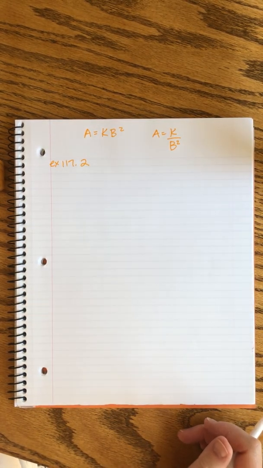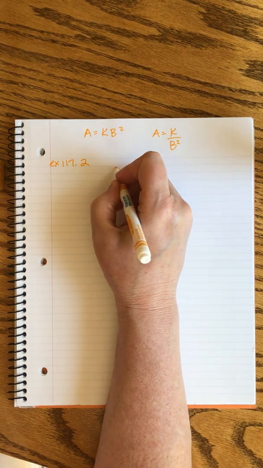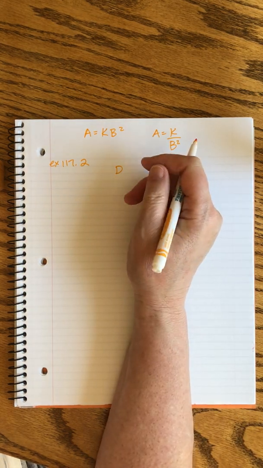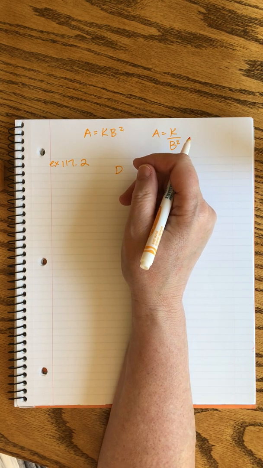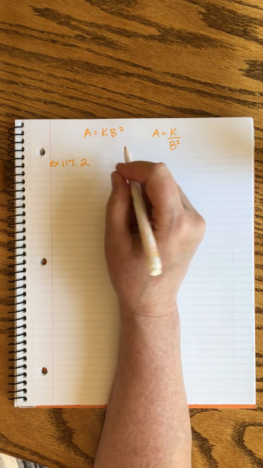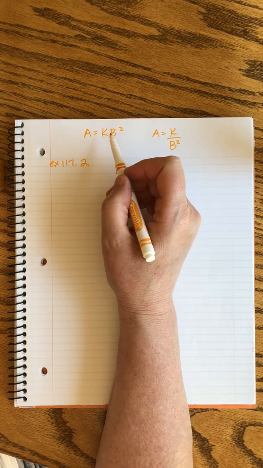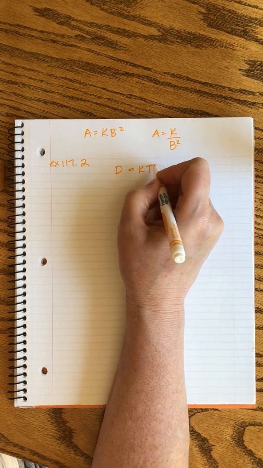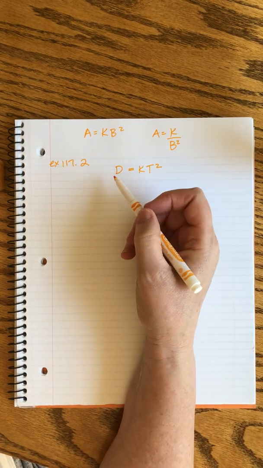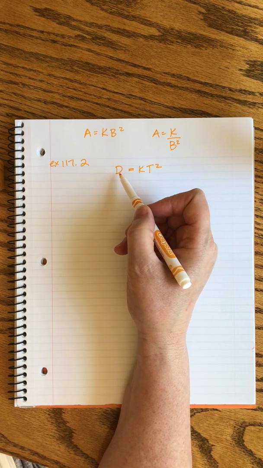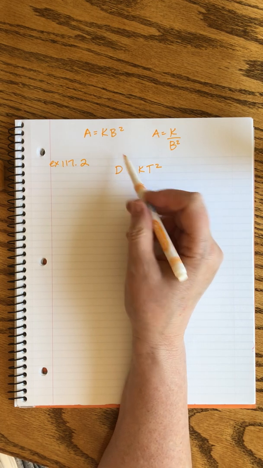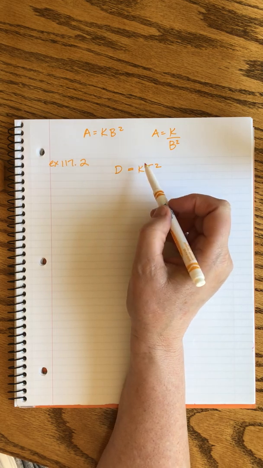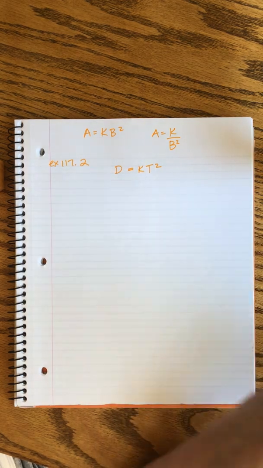Okay, the distance a body falls. I'm assuming they mean a body like an object, not necessarily a human body. The distance a body falls varies directly, so we want this form, as the square of the time it falls. Okay, let me read it again. The distance a body falls varies directly, this form, as the square of the time it falls, okay?